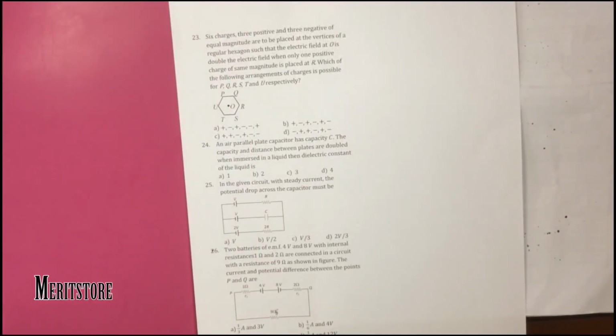Question 23. 6 charges, 3 positive and 3 negative of equal magnitude, are to be placed at the vertices of a regular hexagon such that the electric field at O is double the electric field when only one positive charge of the same magnitude is placed at R. Which of the following arrangements of charges is possible for P, Q, R, S, T and U respectively?